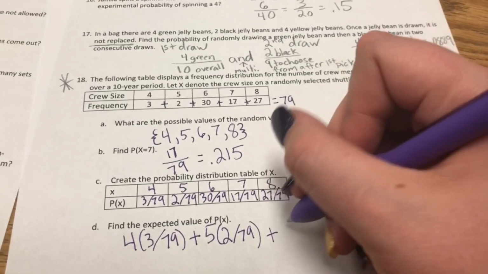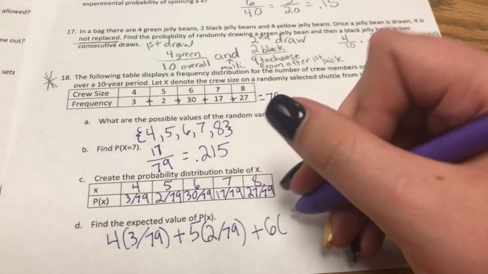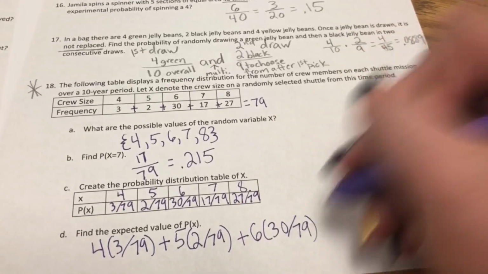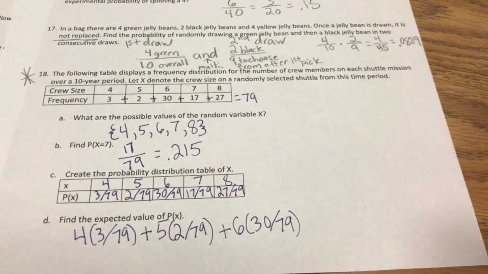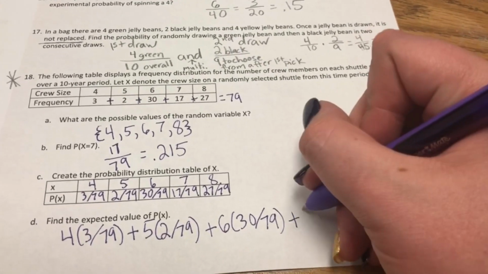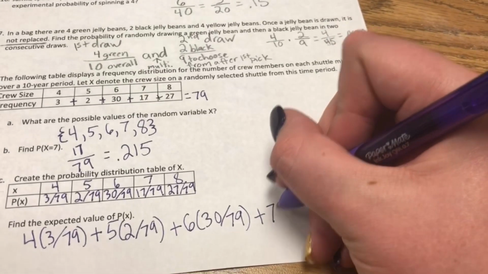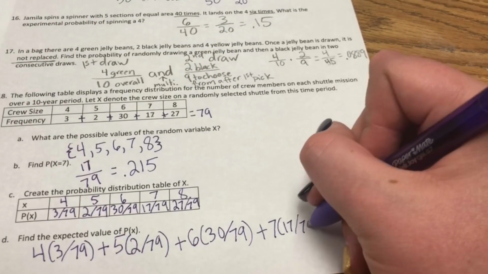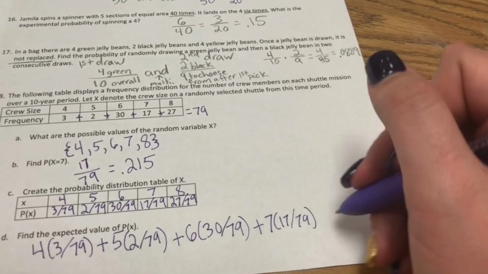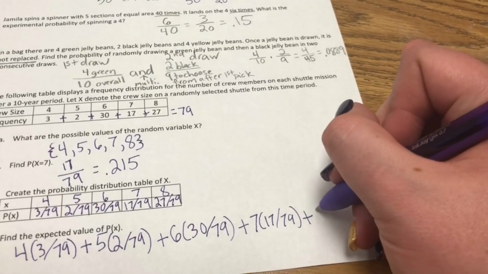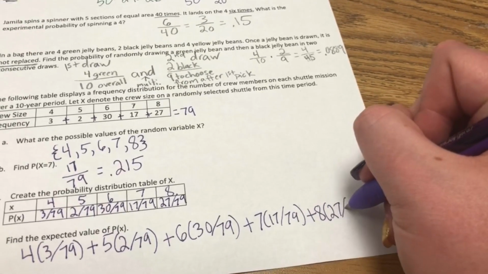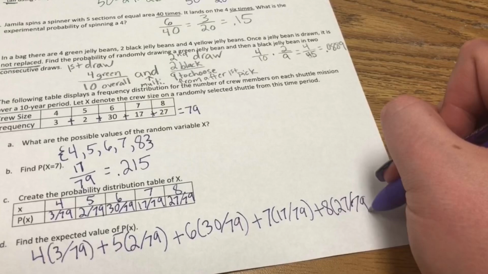Or the 6 could happen, and we're going to multiply it by the chances of it happening. Or a 7 could happen, multiplying it by the chance of it happening. Or 8 could happen with a chance of 27 over 79.